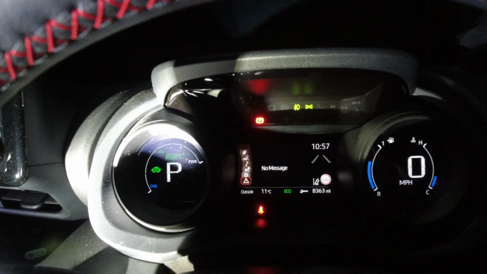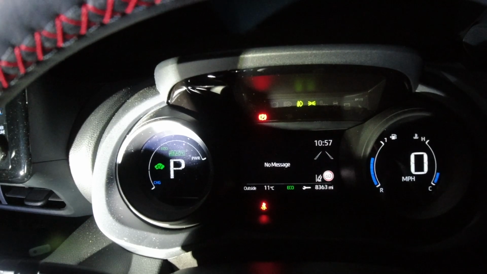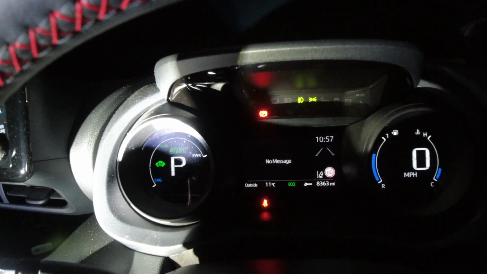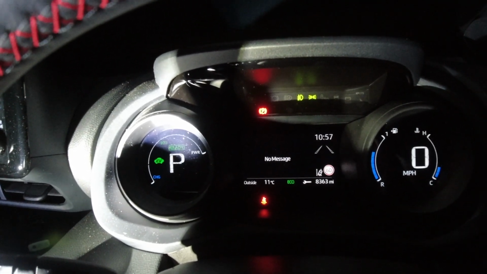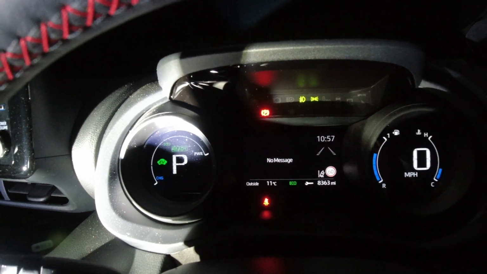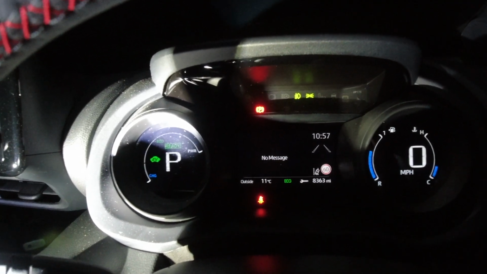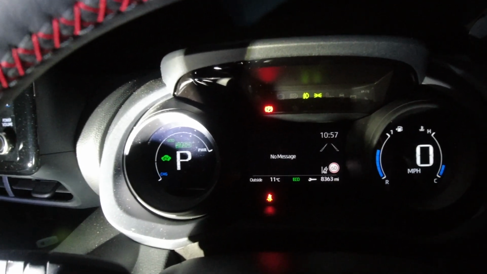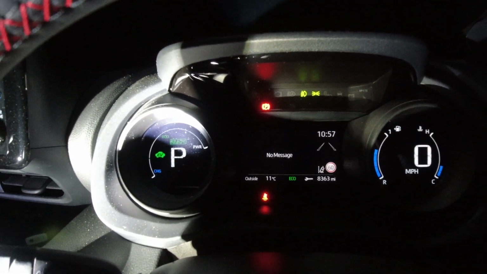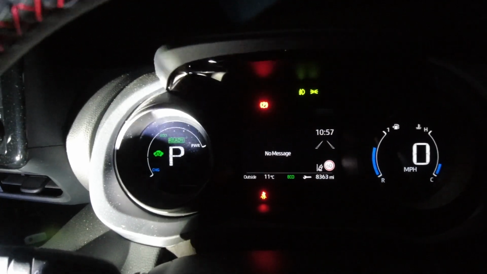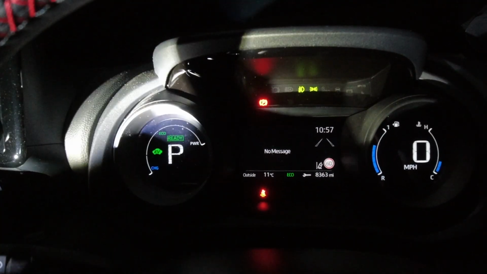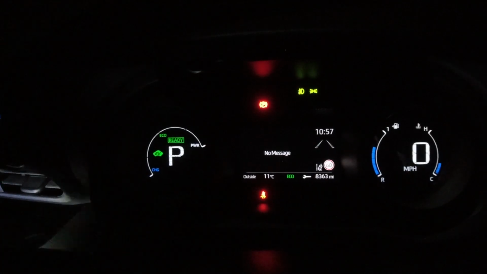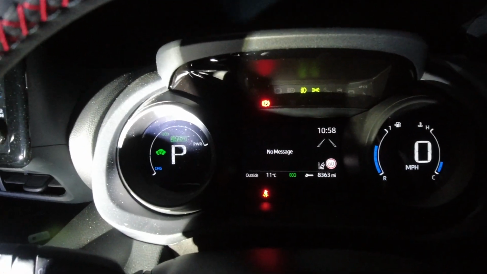The last one, you get text messages on your phone. It comes up here. You can read it whilst you're driving. I don't advise reading text messages when you're driving, because if you're running on Android Auto or Apple CarPlay, you've got the option on the big screen for the system to actually verbally read the messages for you.